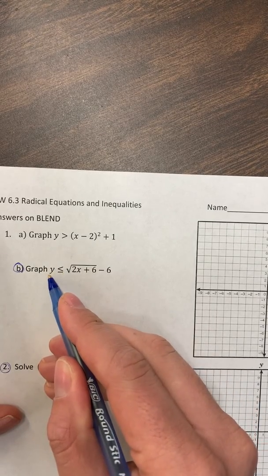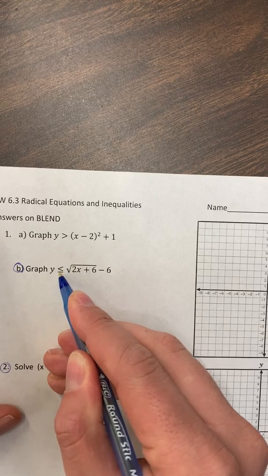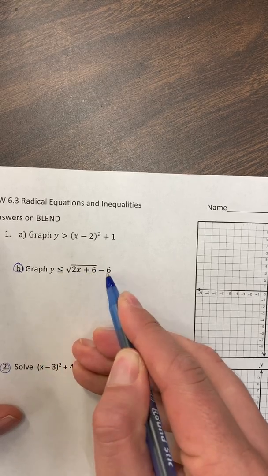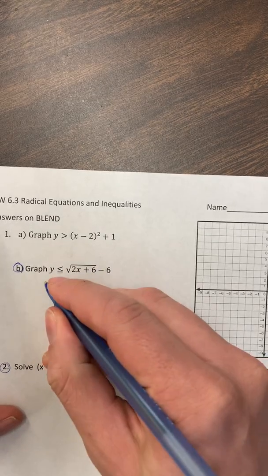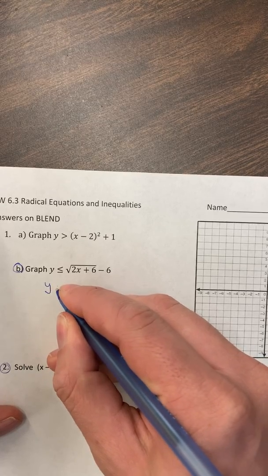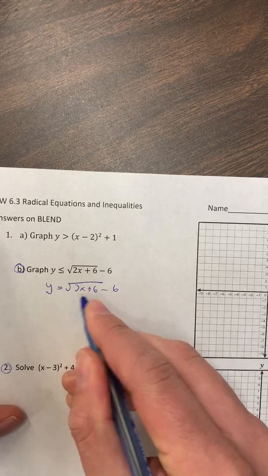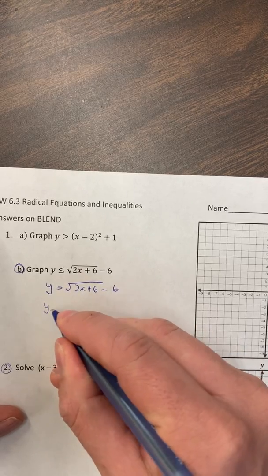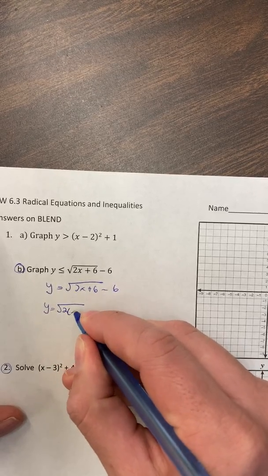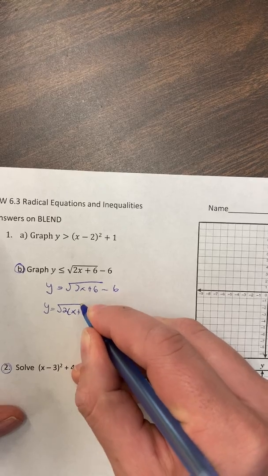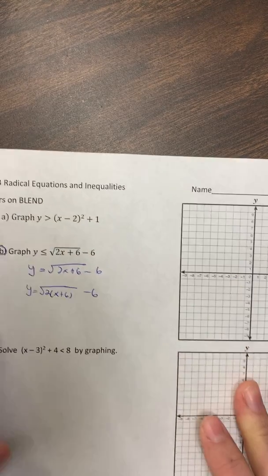Here we're trying to graph y is less than or equal to the square root of 2x plus 6, minus 6. And we're going to graph it as if it were equal to it first. And to graph this, we've talked about how we want to factor out the number inside. And this is a tricky one to graph. Let's make sure we know how to do it.